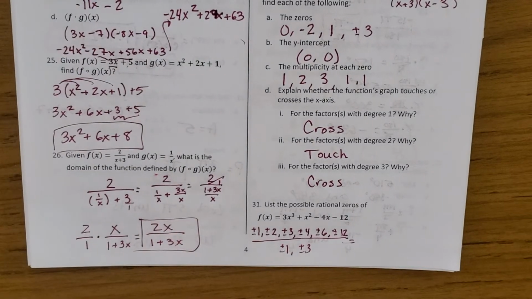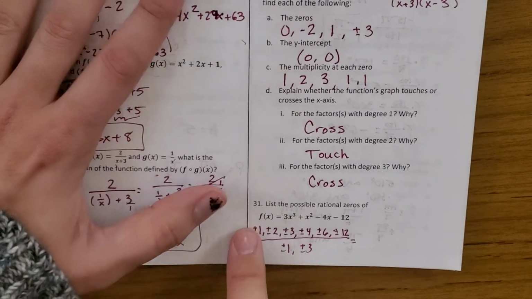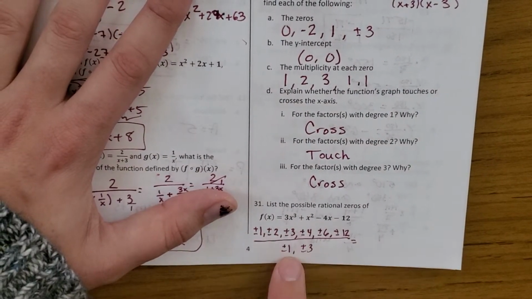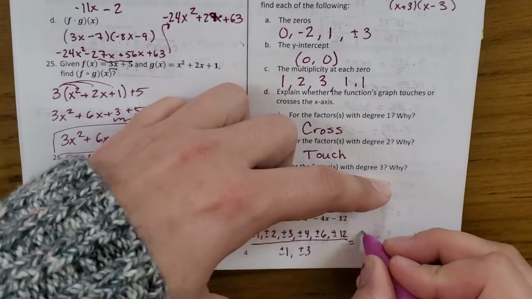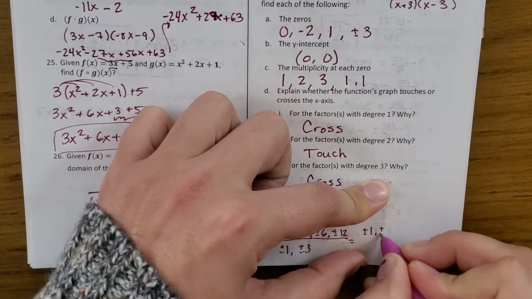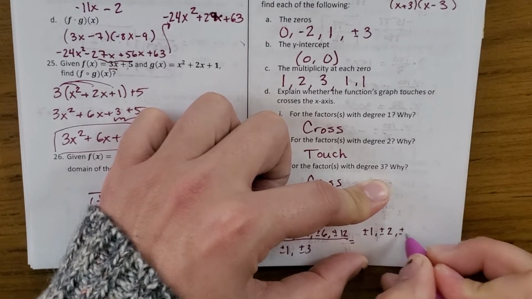And then we want to make sure we go through and actually do our division there. So 1 divided by 1, 2 divided by 1, 3 divided by 1, 4 divided by 1, 6 divided by 1, 12 divided by 1. So my first 6 factors are going to be exactly what's on the numerator.